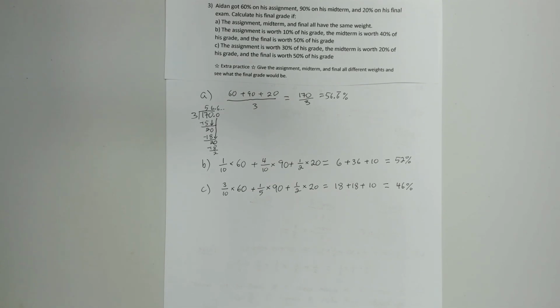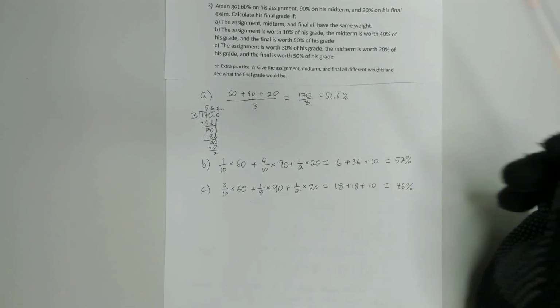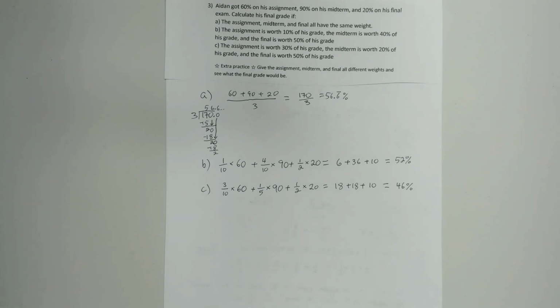All right, and for some extra practice, just change things up. Change what the assignments are worth, what the midterms are worth, and what the finals are worth, and see how those different weights affect what his final grade would be.